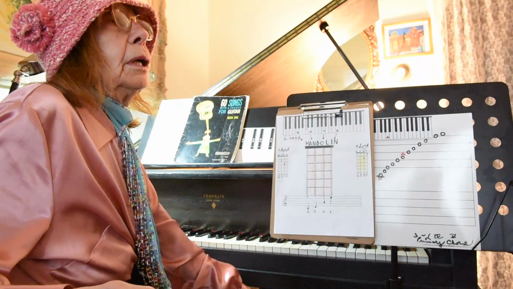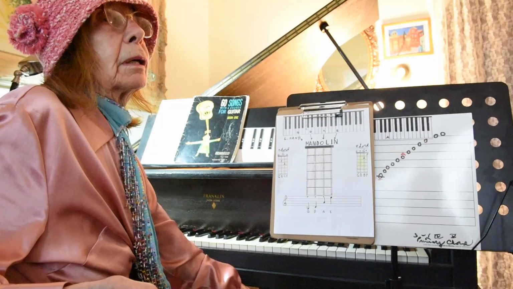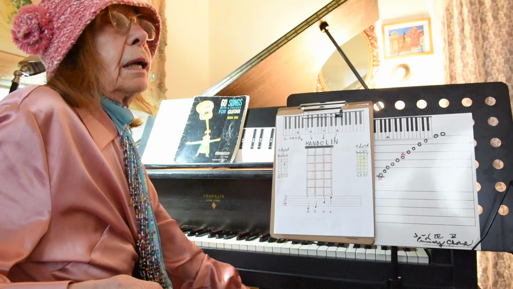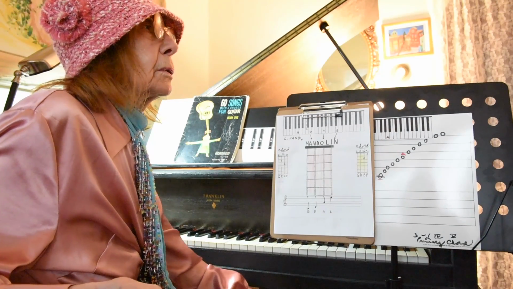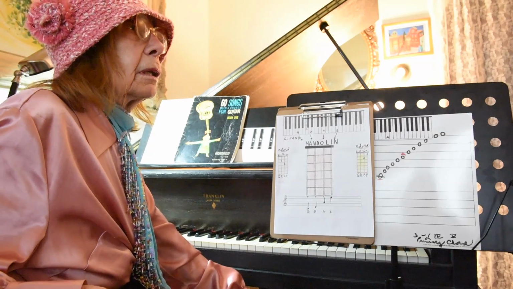Vivaldi wrote many, many pieces for the mandolin, and it became quite popular. And it's very, very important to learn a secondary instrument because it helps you with a major one.